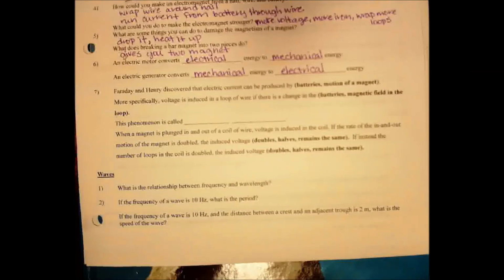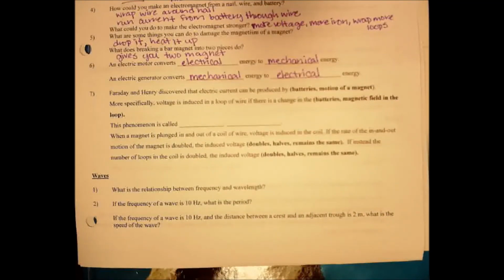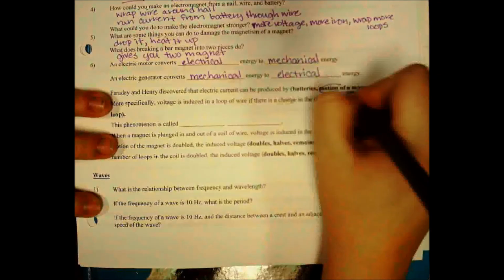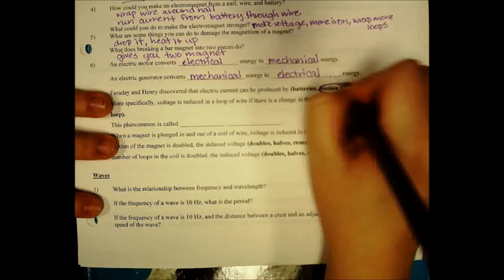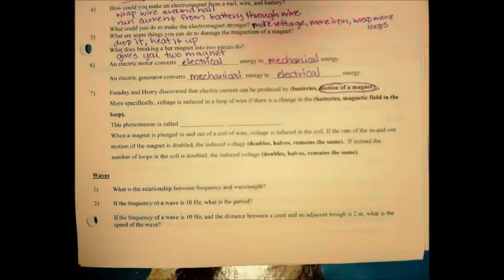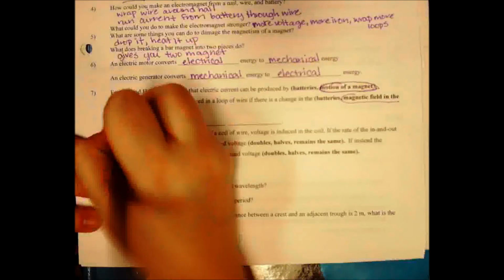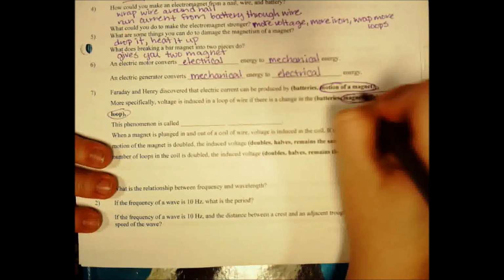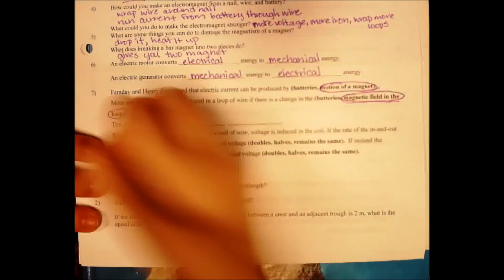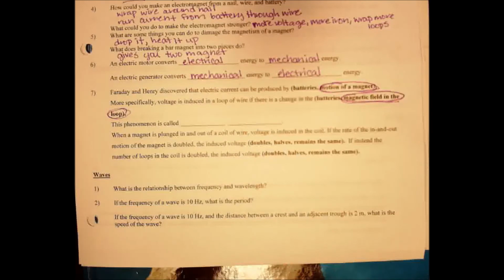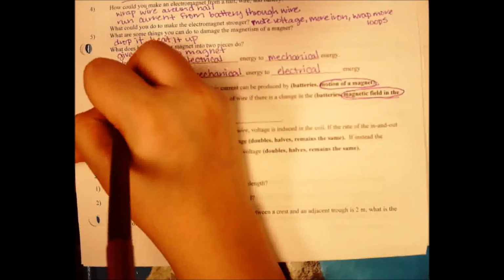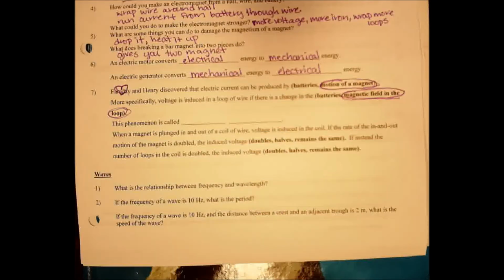Faraday and Henry discovered that electric current can be produced by the motion of a magnet. More specifically, voltage is induced in a loop of wire if there is a change in the magnetic field in the loop. My main man Faraday here. I like Faraday.